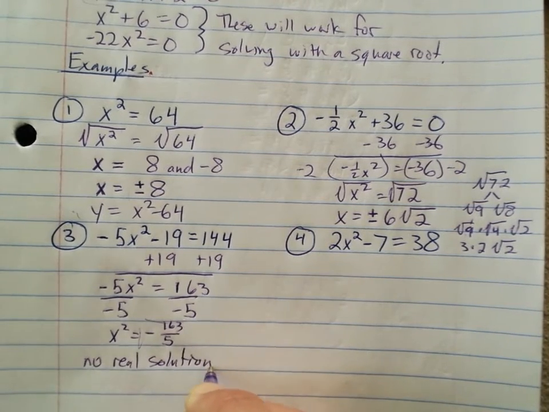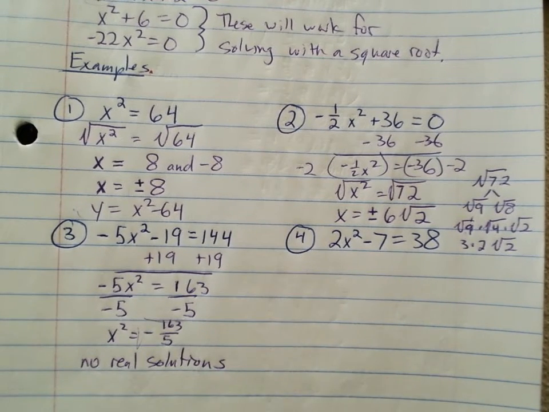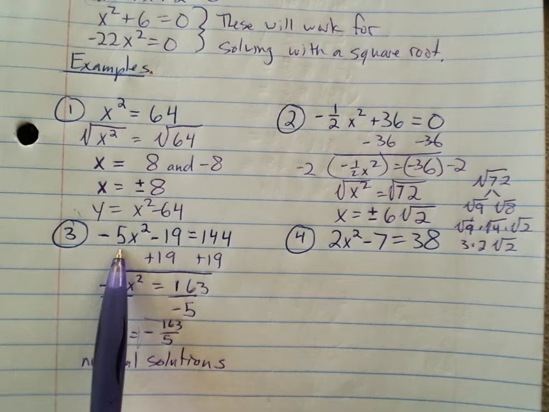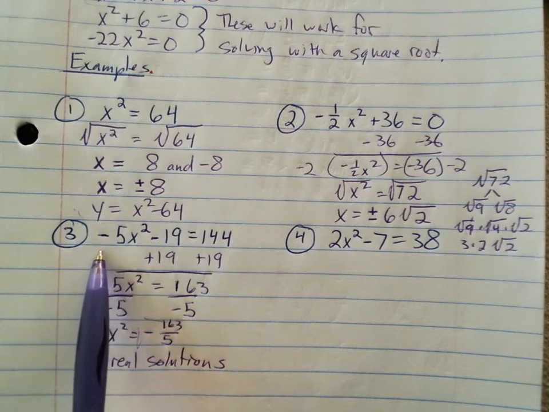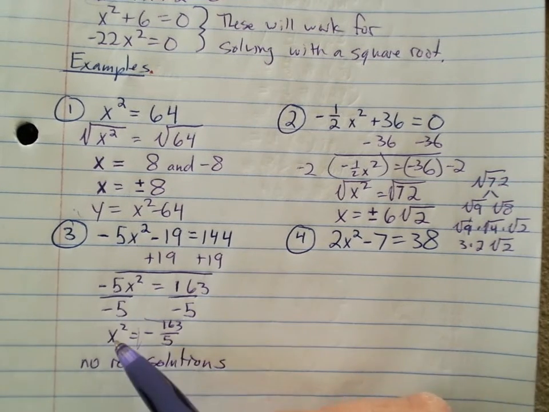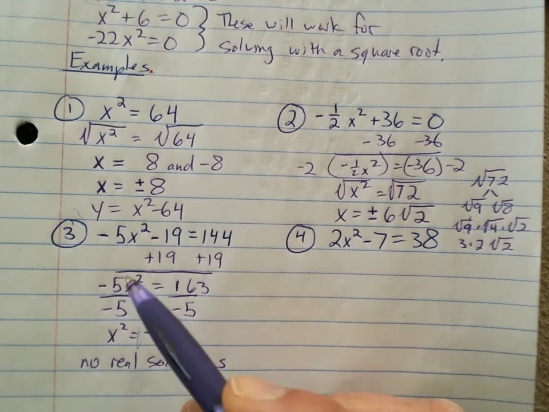But Mr. Mock, what does that mean for the parabola? If I'm graphing this, what does it mean if it has no real solutions? That means the parabola doesn't cross the x-axis. So I want you to kind of envision what that would look like. In this case, we see that there's a negative in front of the x squared, so because we've done such a good job graphing, we know that it goes down. That means the parabola opens down.